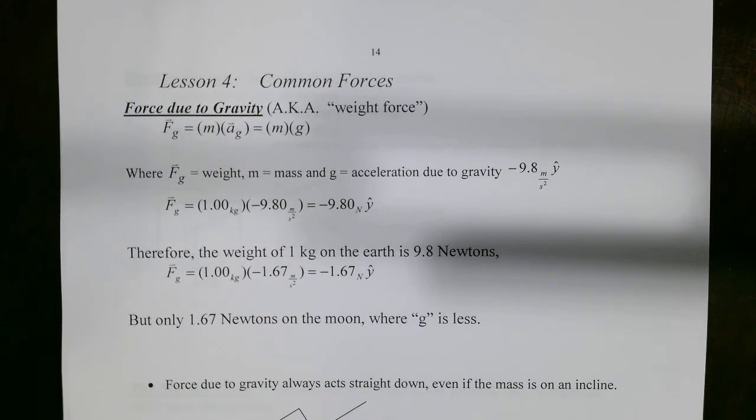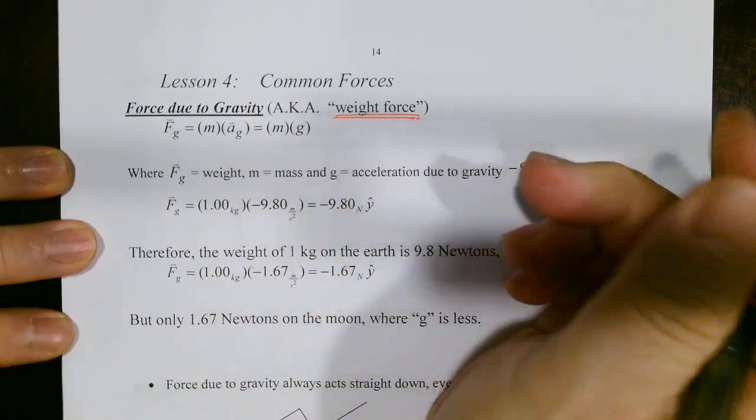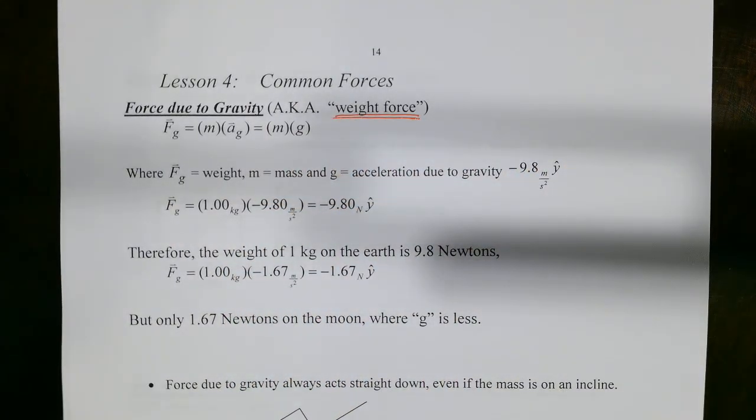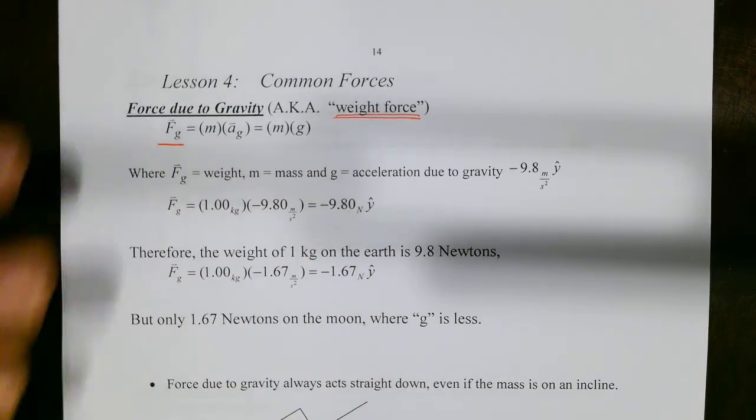That attractive force between our body mass, or any mass near the surface of the Earth, gets attracted towards the center of the Earth, and we call that gravity. We also call that gravitational force our weight force. So when we talk about our weight, we talk about the gravitational interaction between our mass and Earth's mass. That interaction is called F sub g.